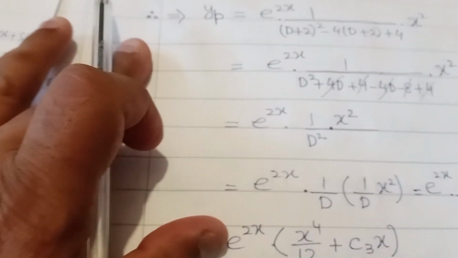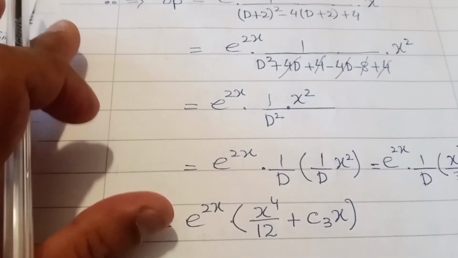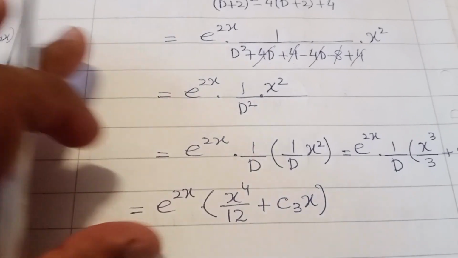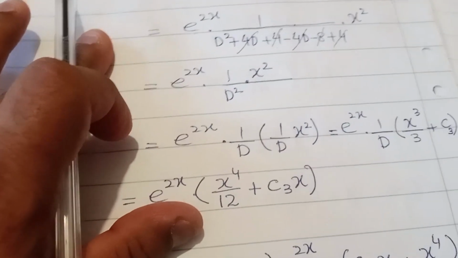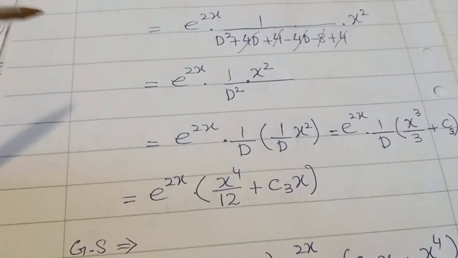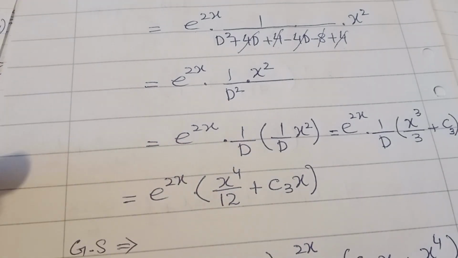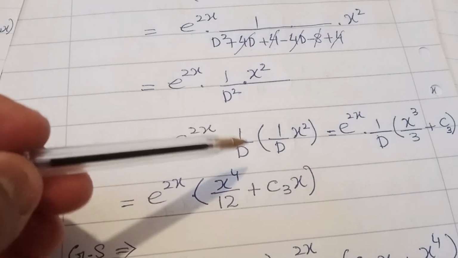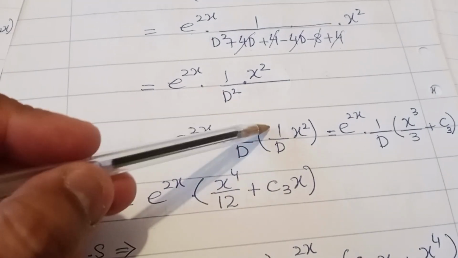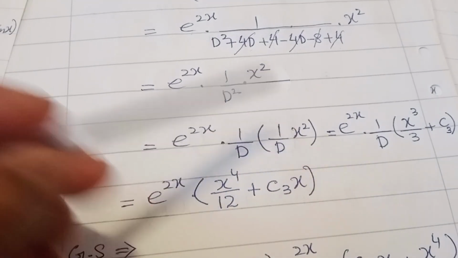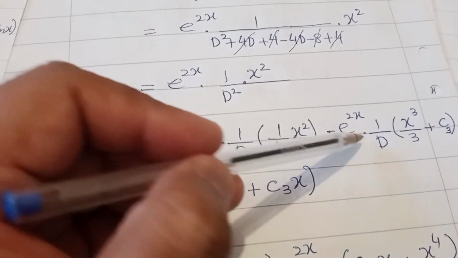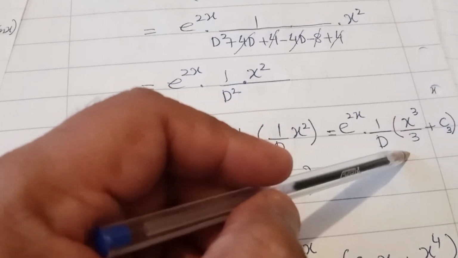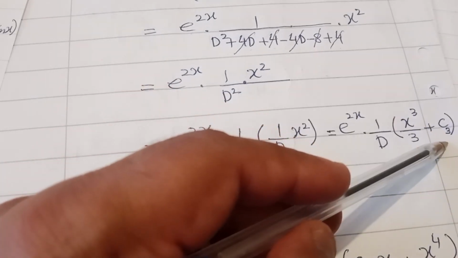We will integrate x square two times, and you know how to find the integral. There is no complicated issue in finding the integral of simple x or x square. So d square can be written as 1 upon d, 1 upon d of x square. So exponential 2x into 1 upon d, and the integral of x square will be x cube upon 3 plus integration constant c.